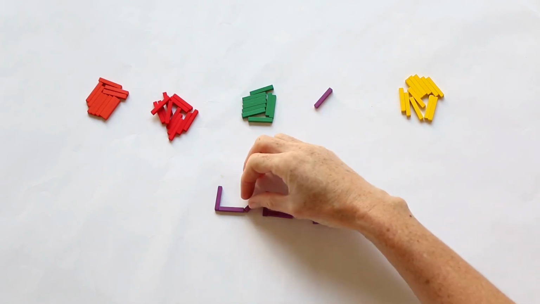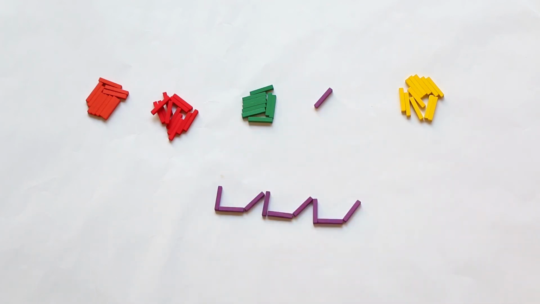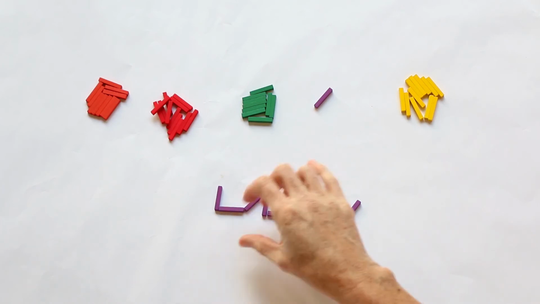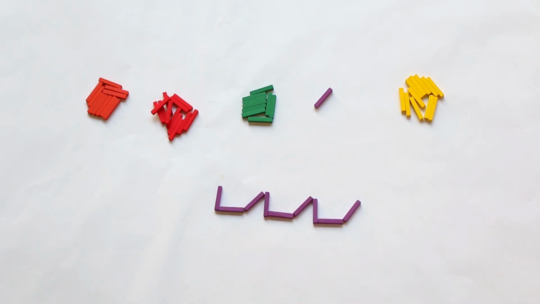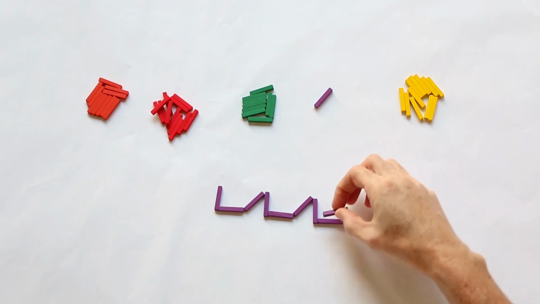Well, if you look carefully, you can see the two edges are touching only on the tip. And when you identify the relationship between the different elements of the pattern, you can continue this pattern in perfect repetition. Let's do another pattern.